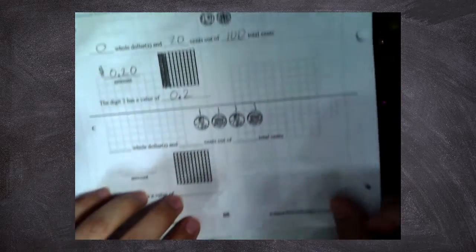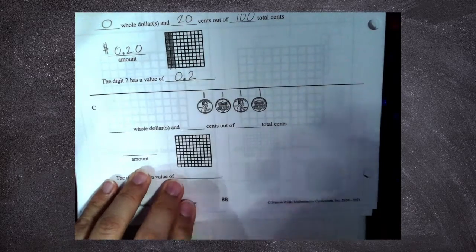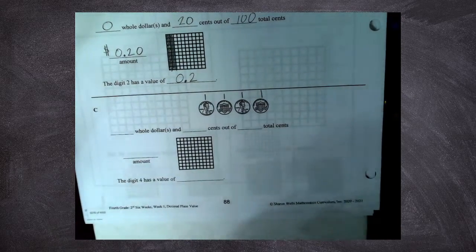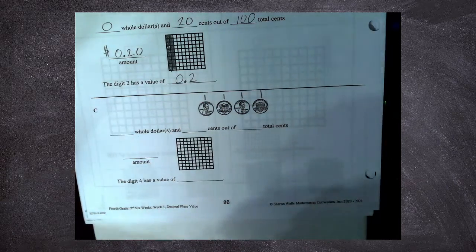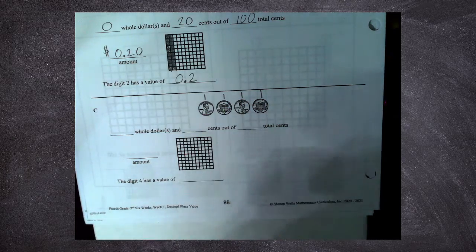But with coins, whenever I see a picture of coins, I always, on top of the coin, write how much that coin is worth. How many cents is that? So like in the case of dimes, I wrote 10 because each dime is 10 cents. In the pennies, they're each worth 1 cent, so I wrote 1.